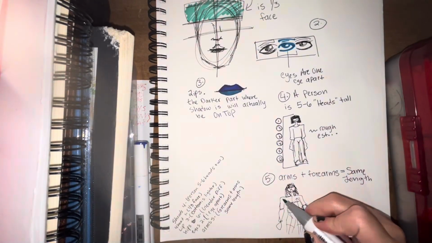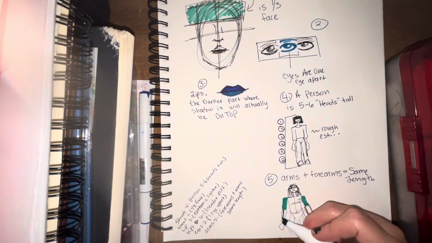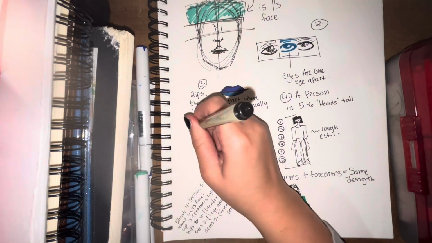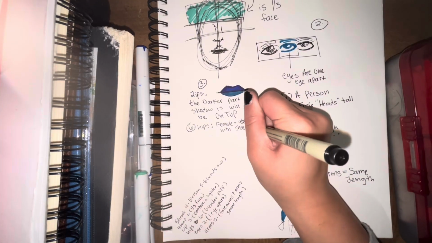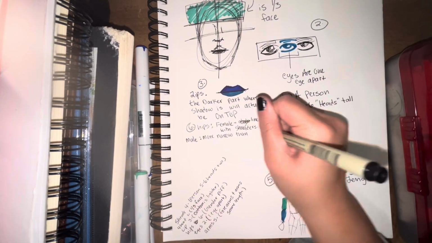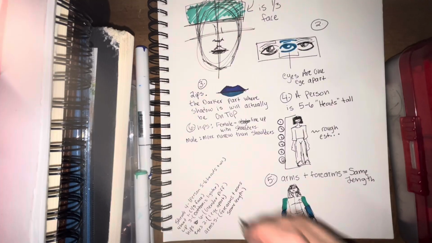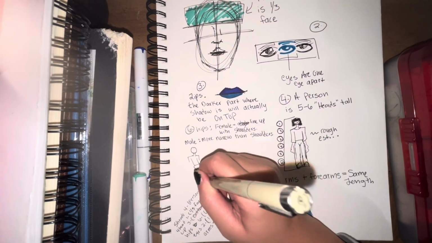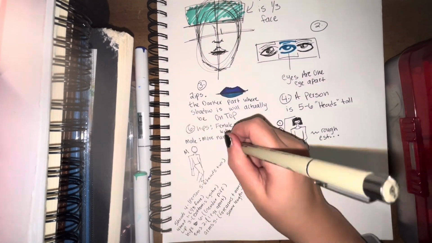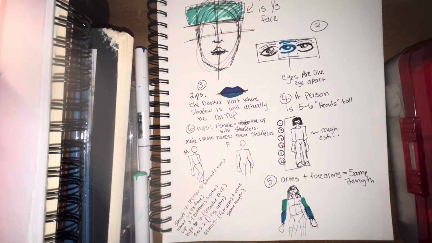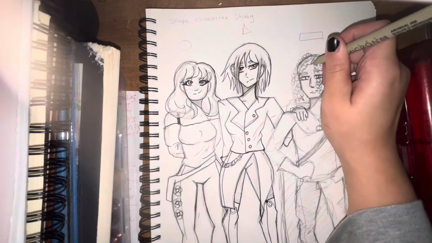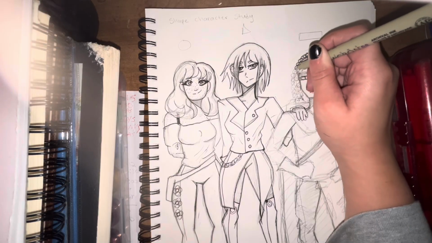Stuff like your shoulders and your hips. For women, those generally align. And for men, their hips are usually smaller than their shoulders. So there's that. Just little anatomy tips that can help give you more of a feel for what exactly you're portraying.